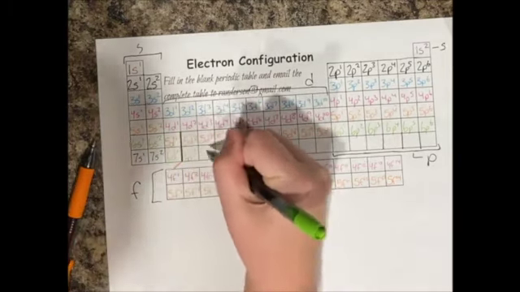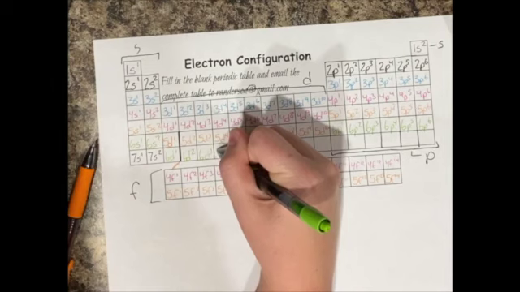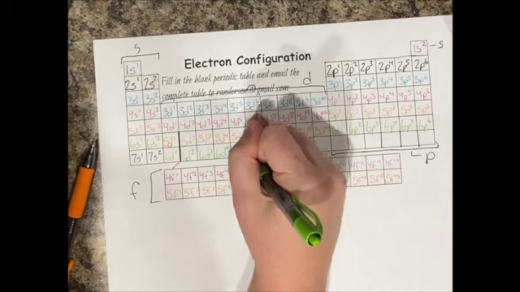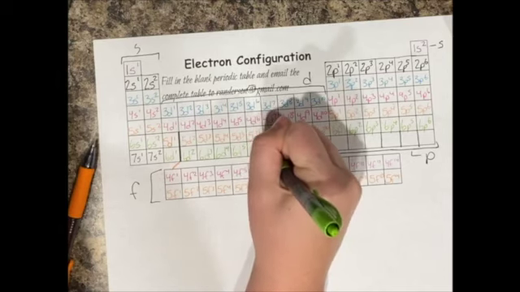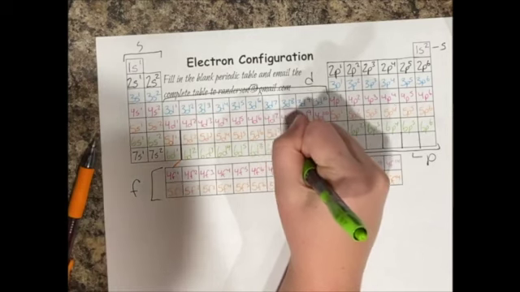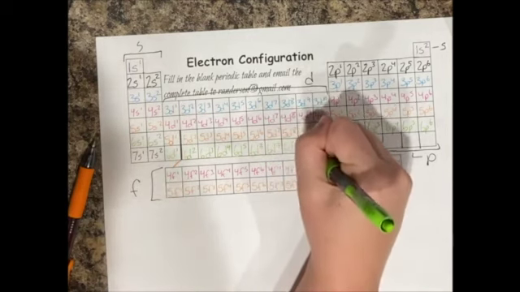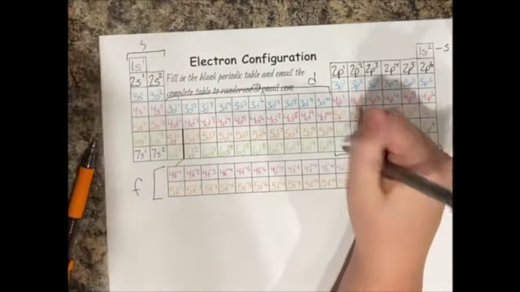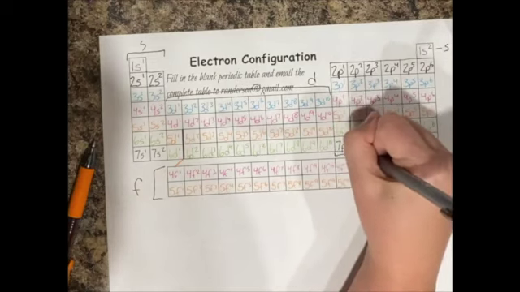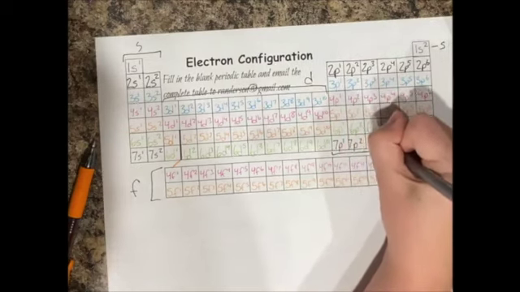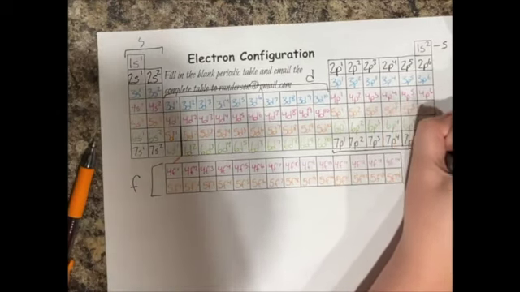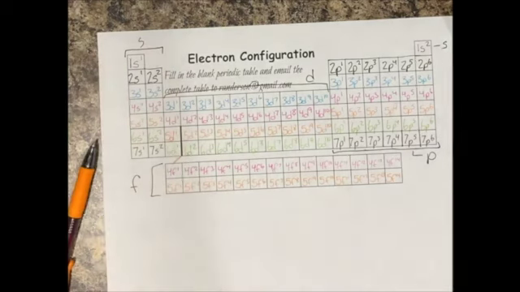So 6D2, 6D3, 6D4, 6D5, 6D6, 6D7, 6D8, 6D9, 6D10. Go back up to 7, 7P1, 7P2, 7P3, 7P4, 7P5, 7P6. All right, so here the periodic table is completely filled out.